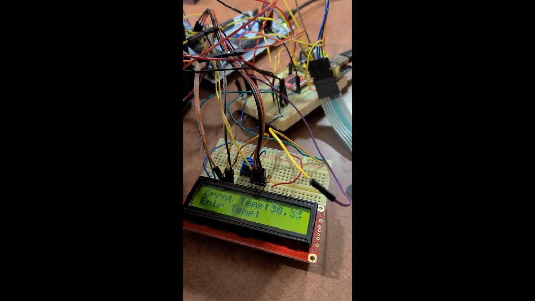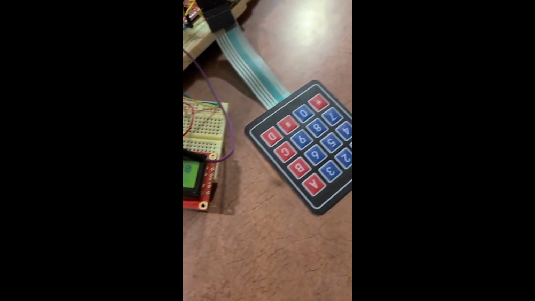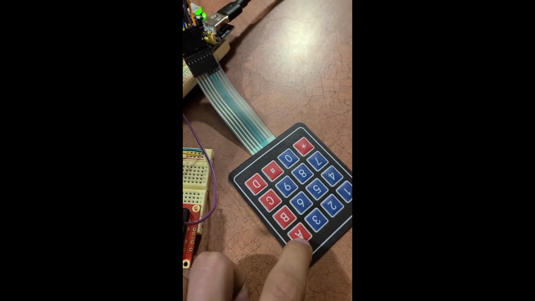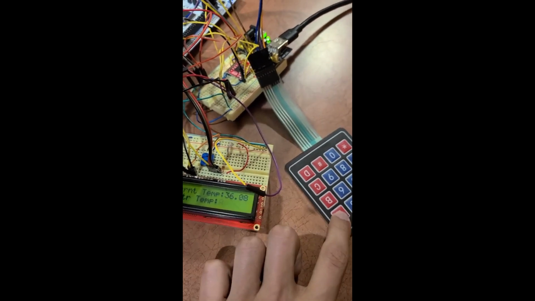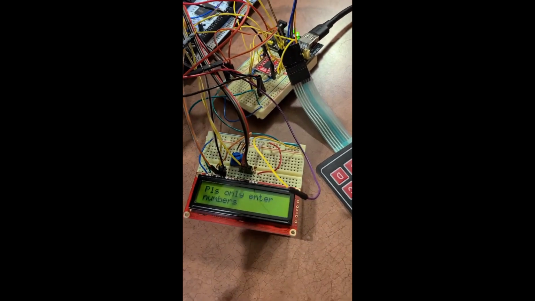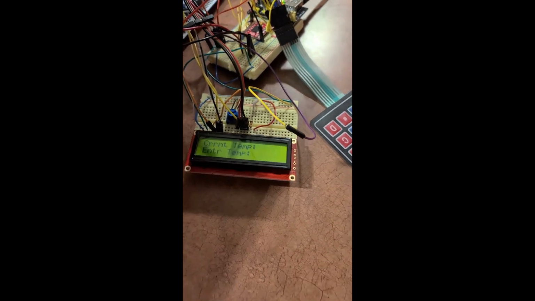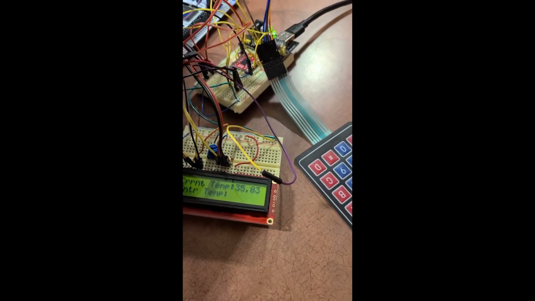Another thing we can demonstrate is that the fans will continue to stay on even if you press something that's not a number, let's say A. It'll simply tell you that you can only enter numbers, but the threshold you entered will not change.